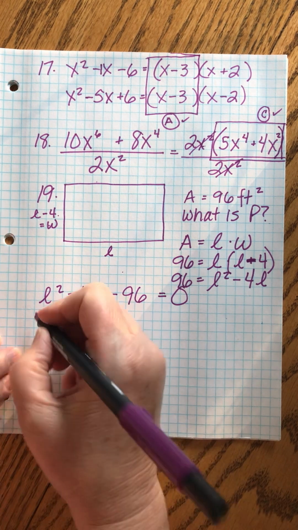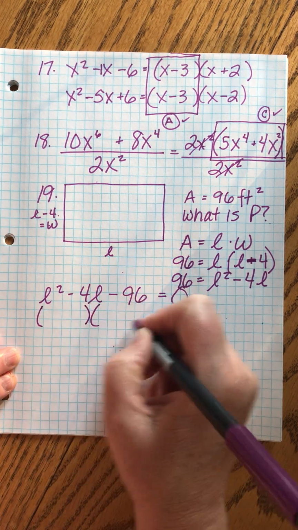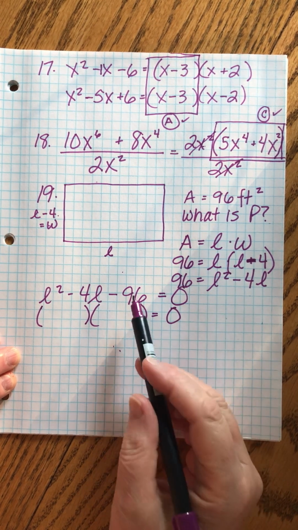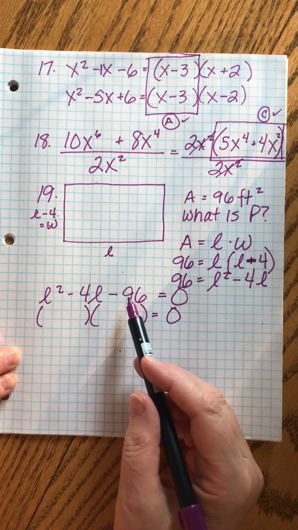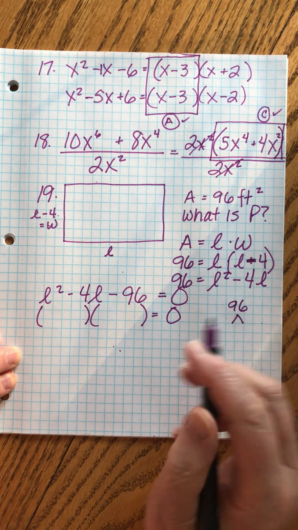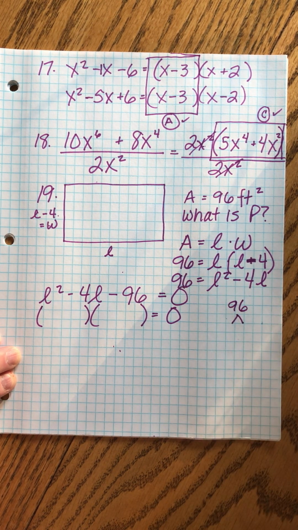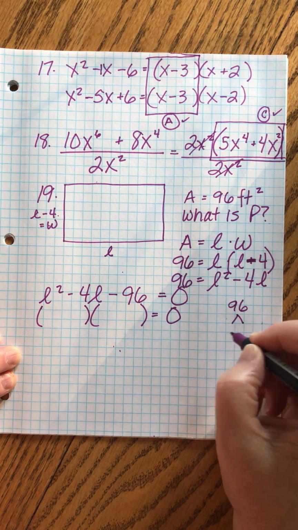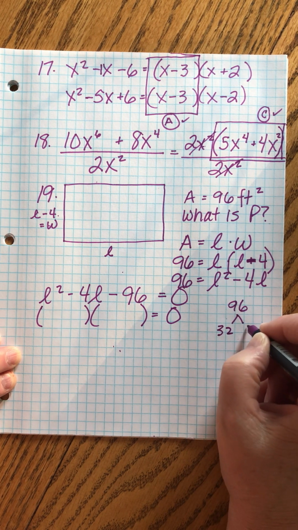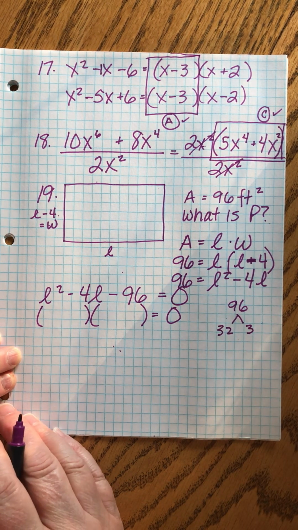When you're trying to factor a big number like that by inspection, it helps to break the 96 down into its prime factors. So let's do that over here. We're looking for two numbers that multiply to 96. And my brain goes to, let's see, how about 32 times 3? That does it, right?